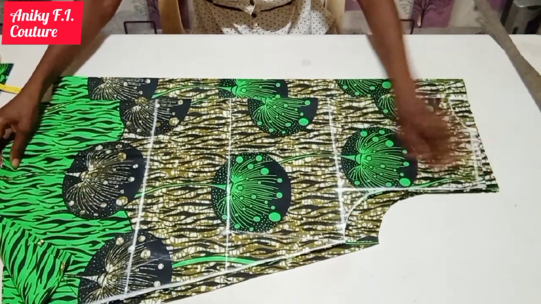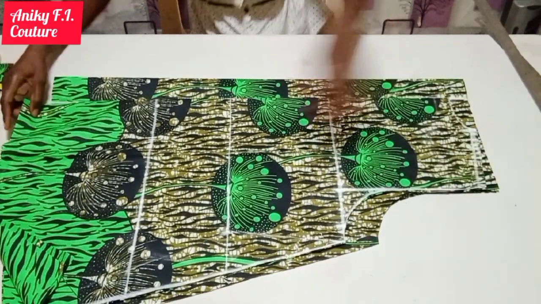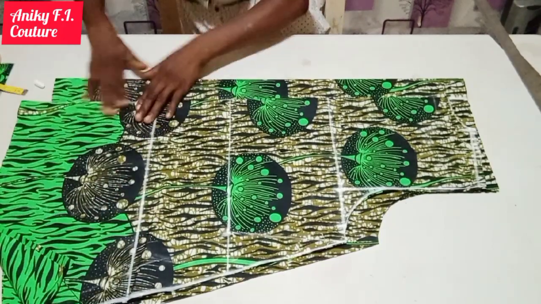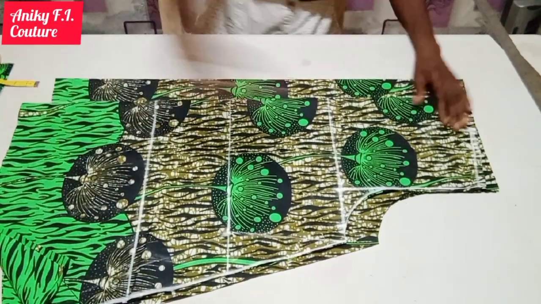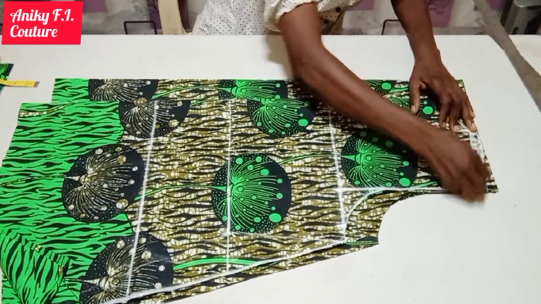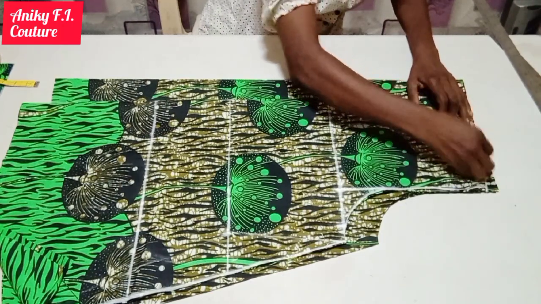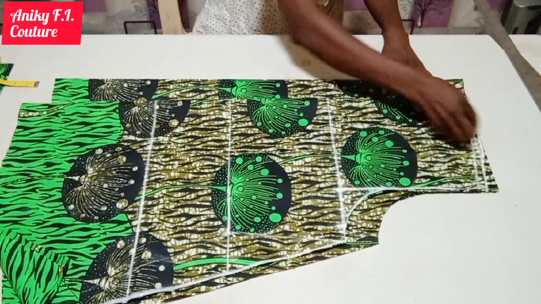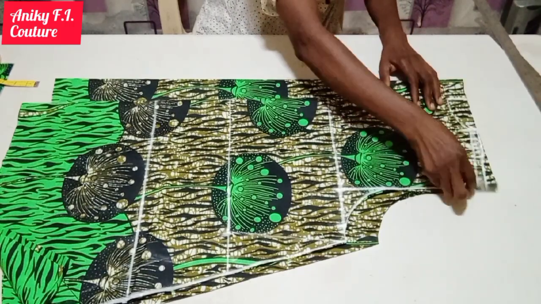After removing the pin, I'll just place it like this and shape out my shoulder slope just like this. Or better still, you can cut it directly. And here is my neck width.